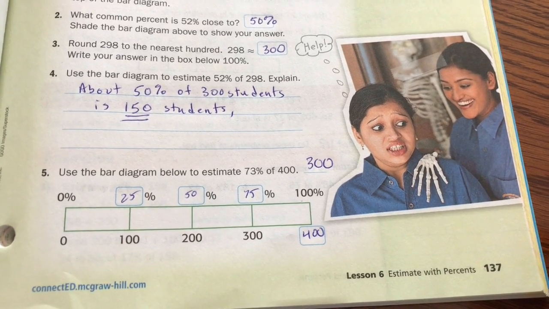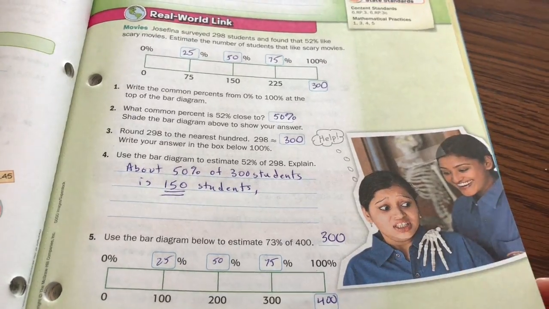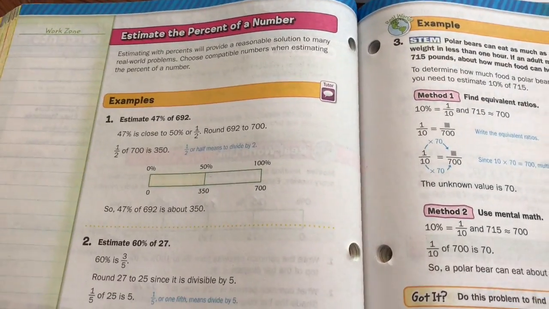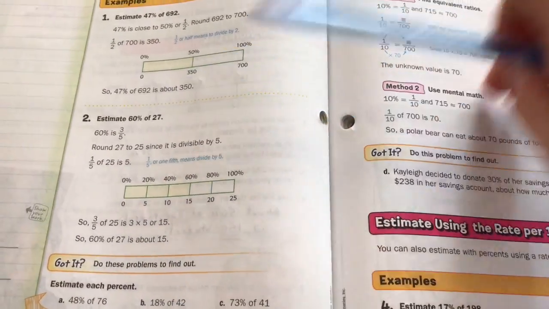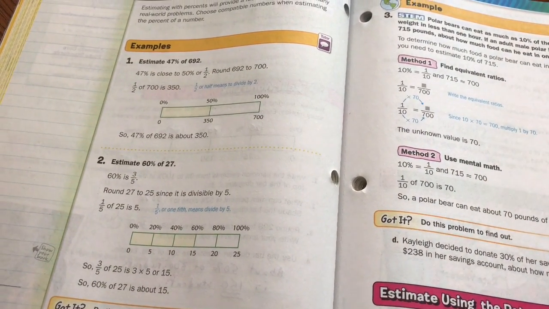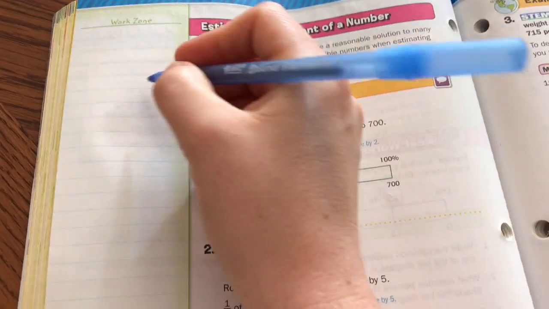So we are going to be doing a couple things. We're going to learn 3 methods. Turn to pages 138 and 139. When talking about estimating the percent of a number on this page, we are going to talk about turning the percent to a fraction and drawing a diagram. So I want you to write that down.